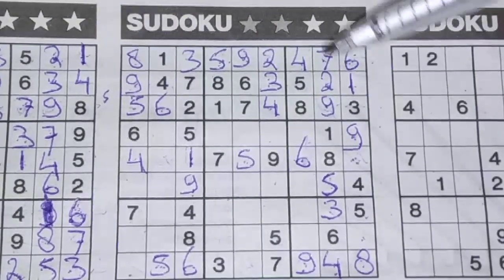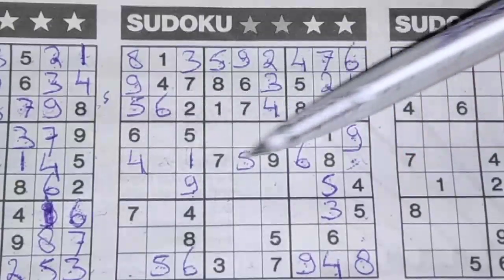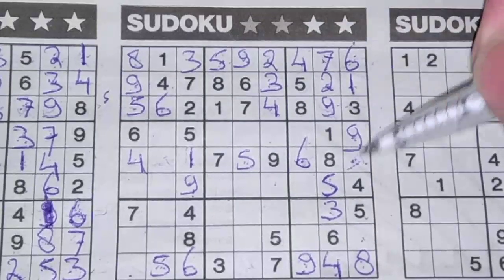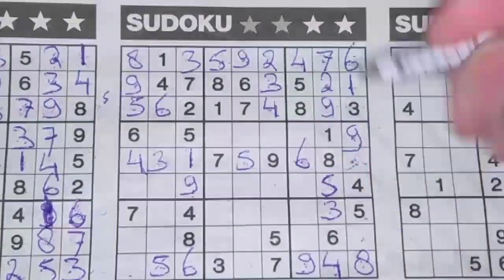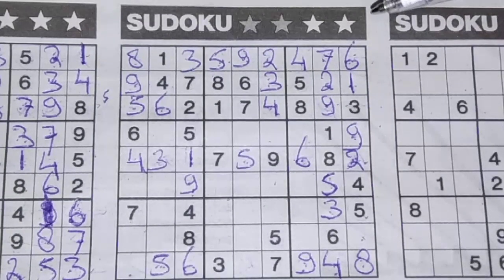How about these 2 numbers in the middle row? The 2 numbers are the 2 and the 3. We see a 3 here, no 3 there. The 3 should be there, and the 2 goes there.